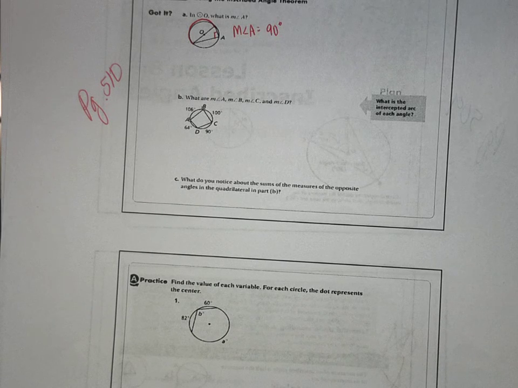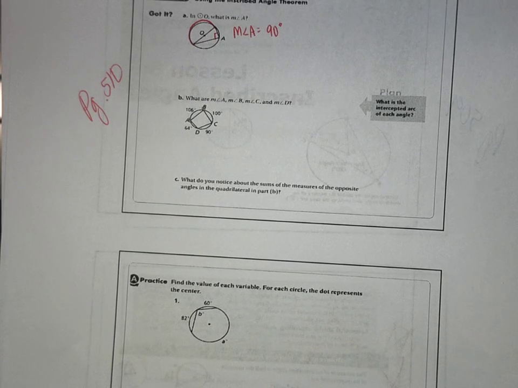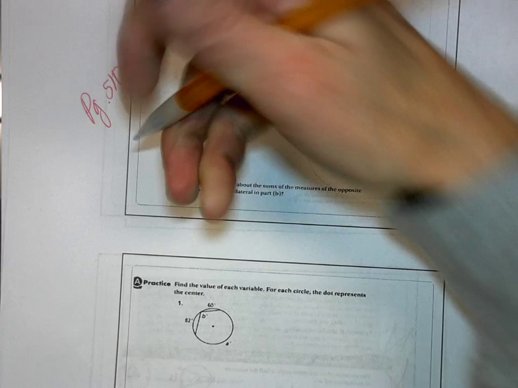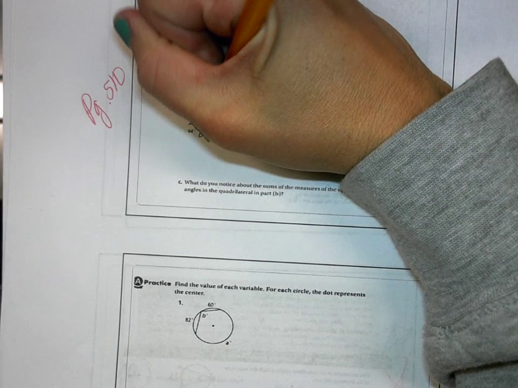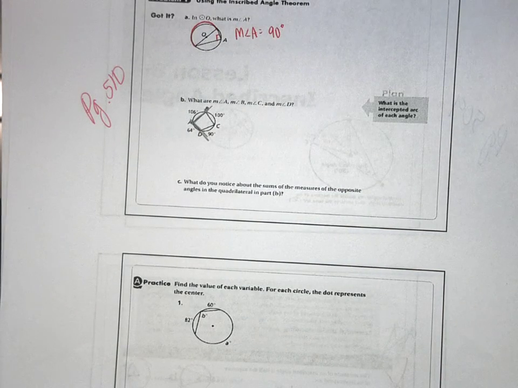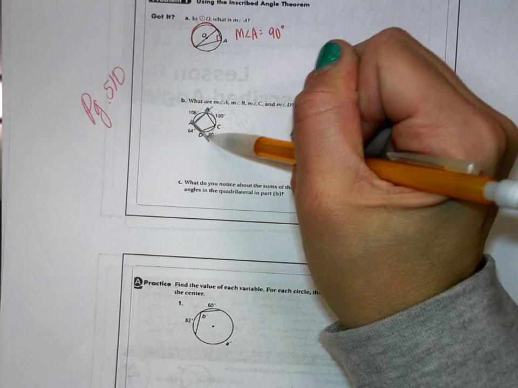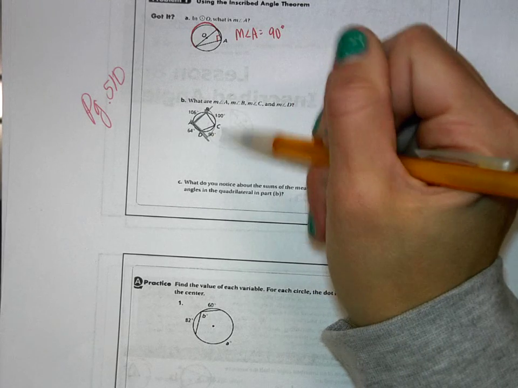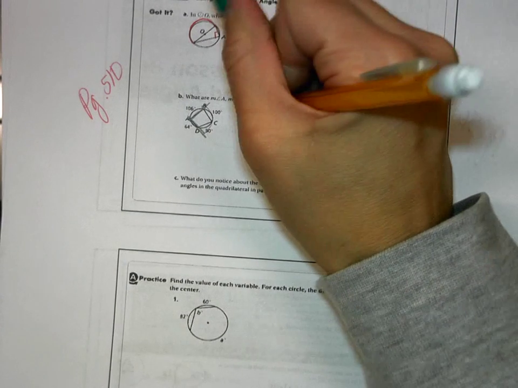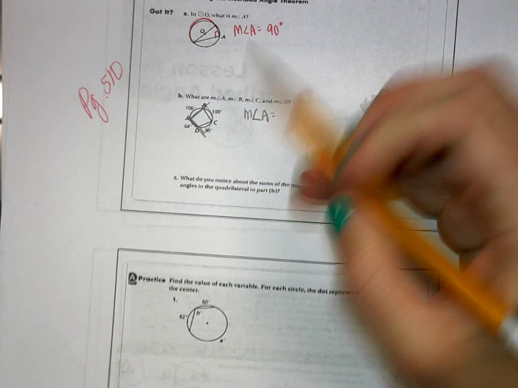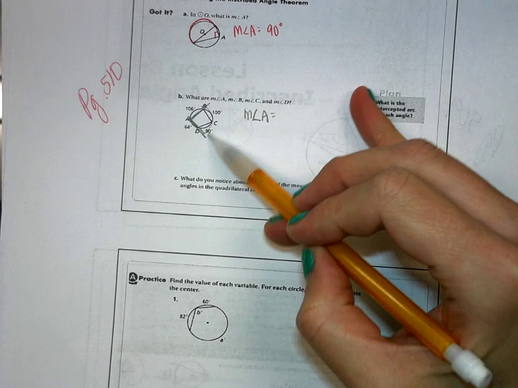Does anybody have any ideas? So based on the information that I told you before, do you see how A going to the arcs, and this is what I mean where I will erase things? The A for arc is from this point all the way to this point. Do you guys see that? So if we're going from the arc outside, so I'm going to do measure angle A equals, and how much is this whole arc?